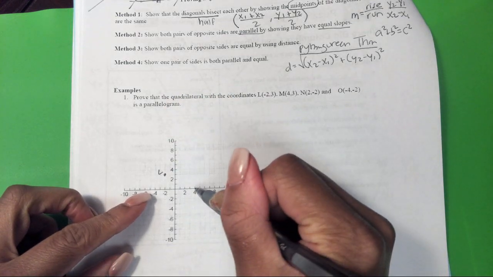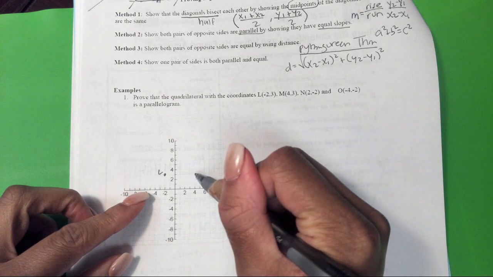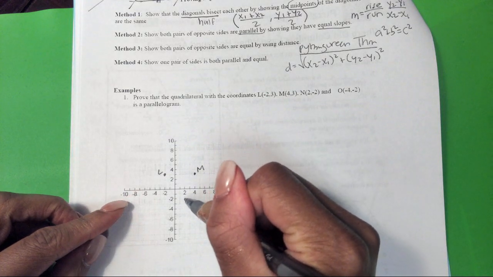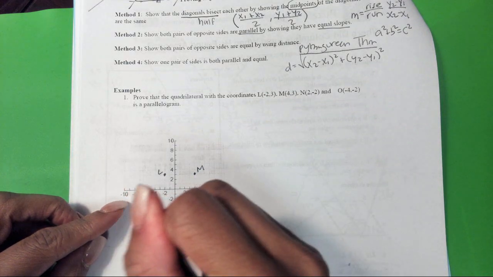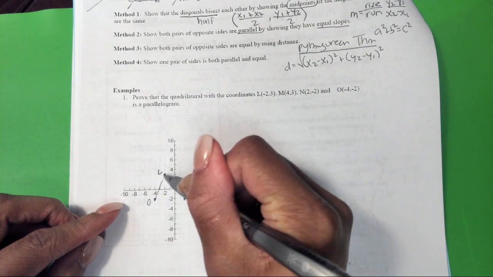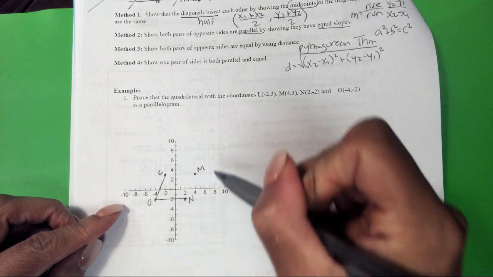So M is 4, 3. N is 2, -2. And O is -4, -2. So here is our parallelogram.